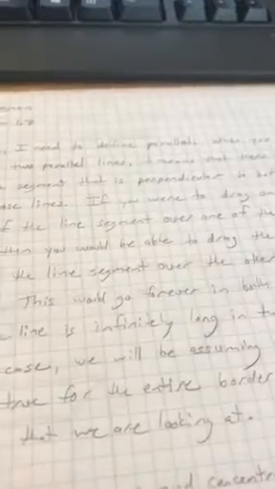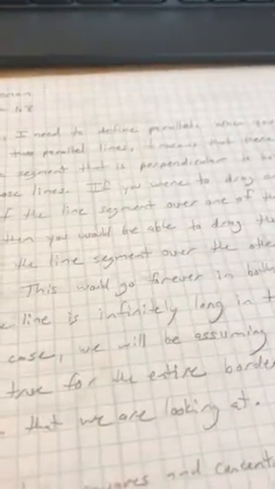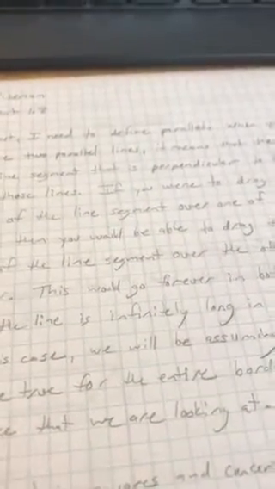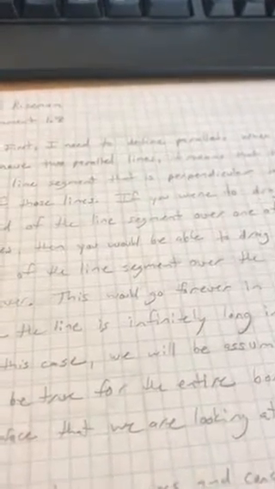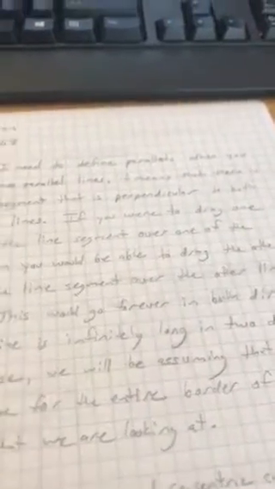This assignment made me rethink parallelism. I always used to think that parallelism is just where it's equidistant and not intersecting. I always thought about it in two space and the idea that it would be equidistant at all points. But the definition I use with parallelism here is that there is a line segment that is perpendicular to both of those lines.